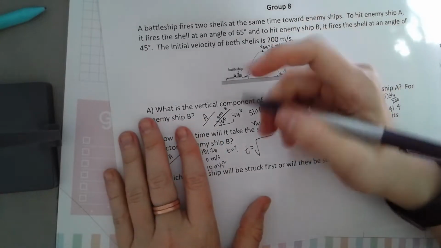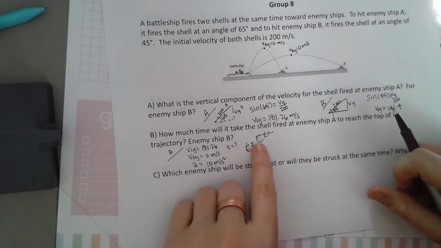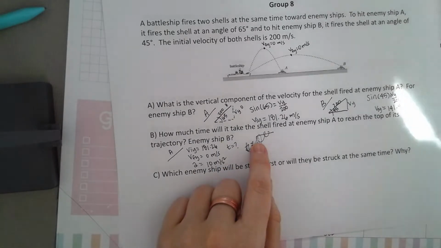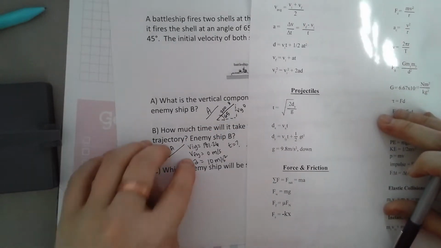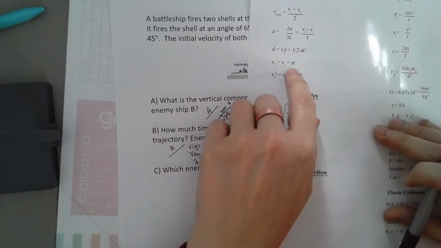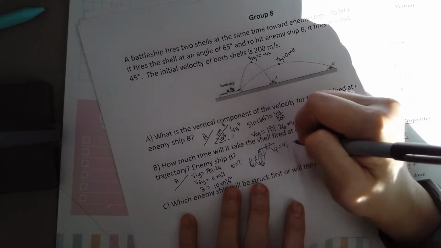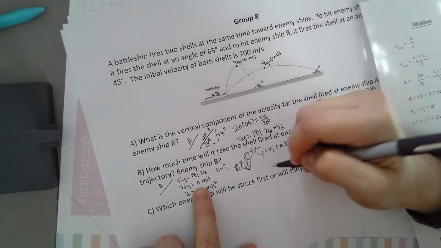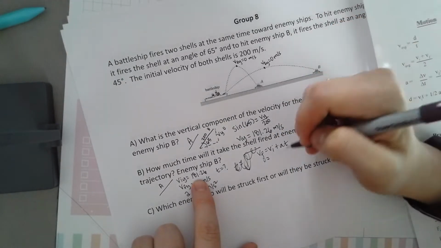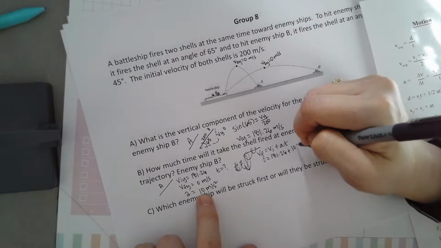Oop, no, I'm not going to use that one. See, sometimes everybody makes mistakes. I want to know how much time, but I don't know anything about distance, so I can't use that equation. So I'm going to come back to the drawing board and look again. In this case, I know initial velocity, final velocity, acceleration, and I want to find one that will help me get to time. So I'm going to use this one right here. Final velocity equals initial velocity plus at. So final velocity, 0, equals initial velocity, 181.26, plus acceleration multiplied by time, because that's what we're going to look for.